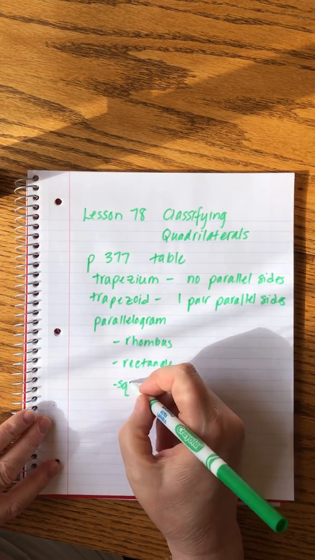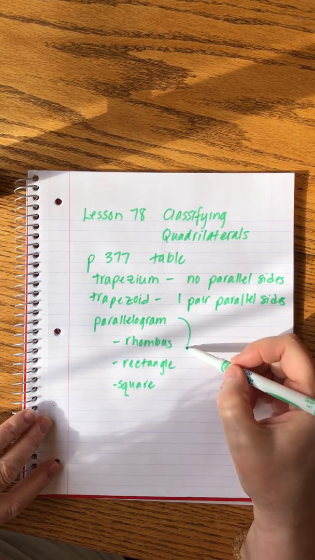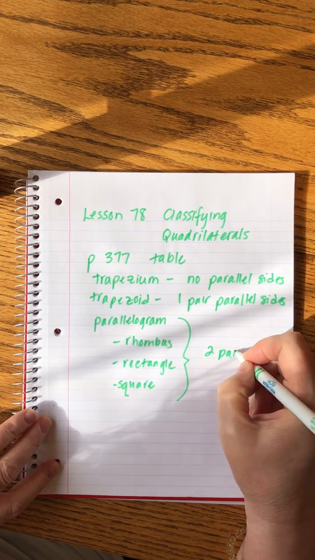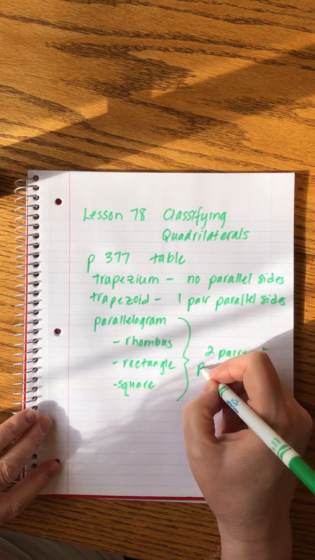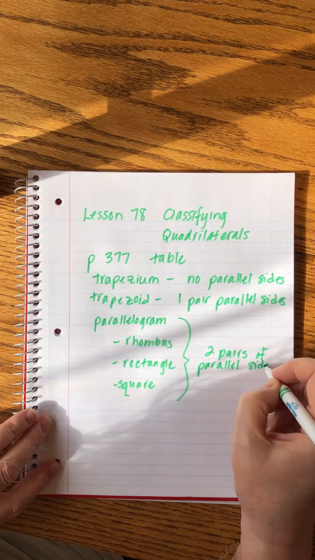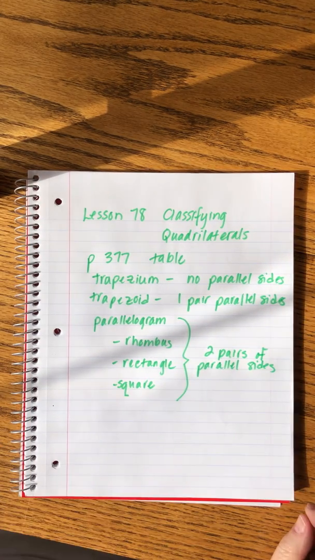Oh, I forgot the S. Okay, these are all subsets of that. All of these have two pairs of parallel sides, okay? So that helps you focus on what John's going to be interested in.